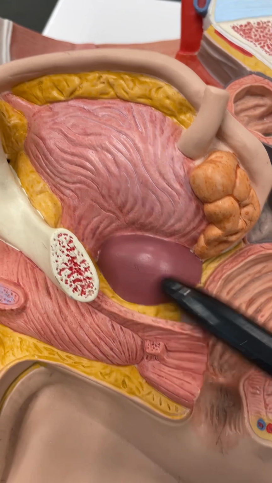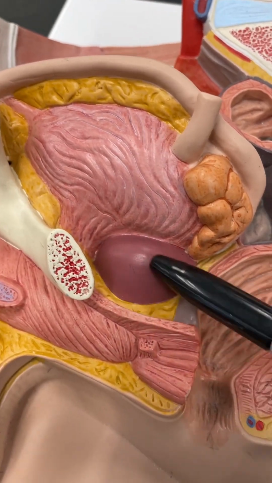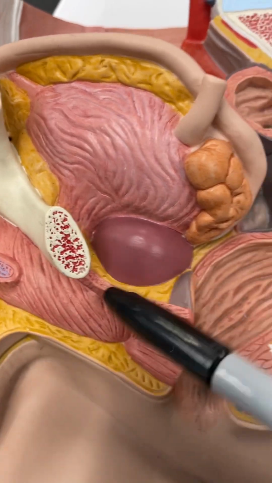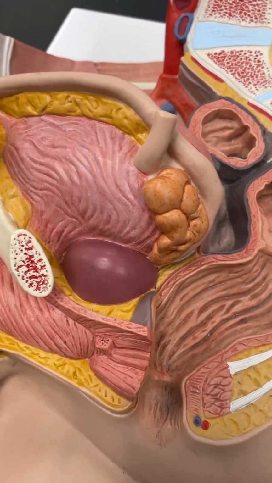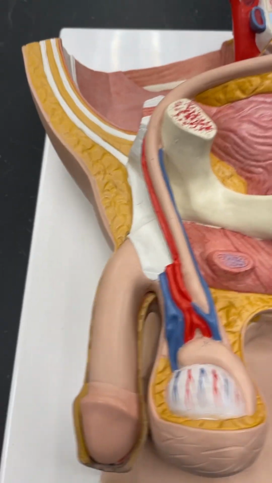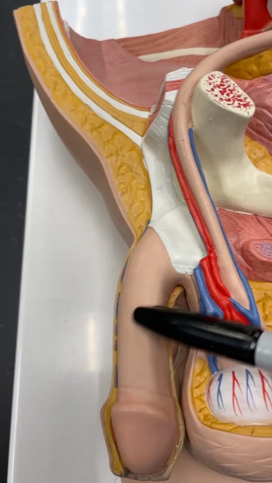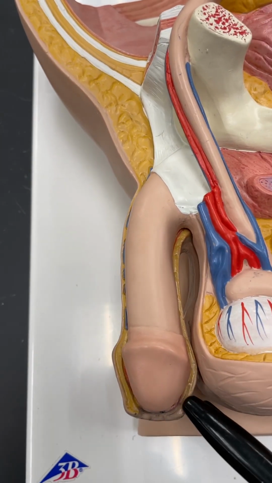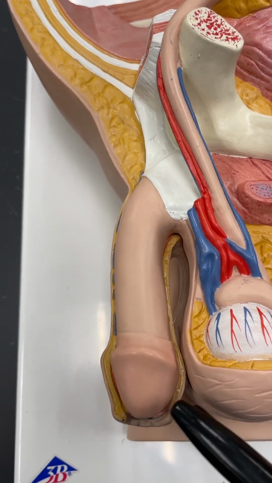We see the prostate gland just underneath the urinary bladder. And then we see the urogenital diaphragm, part of the pelvic diaphragm right there. Now before we take this top piece off, we can also see penile structures. We got the shaft of the penis. We got the glans of the penis. We have the prepuce or foreskin as well.